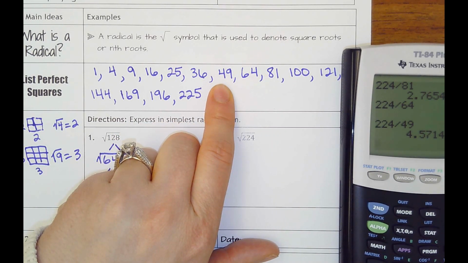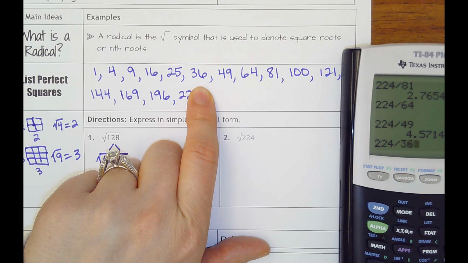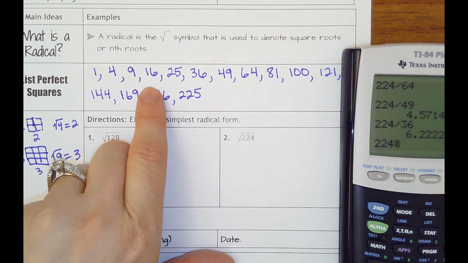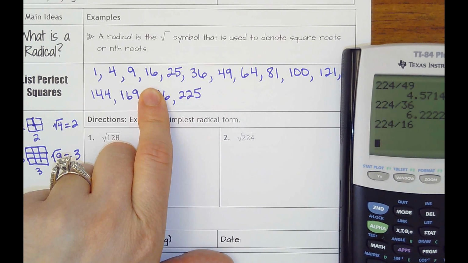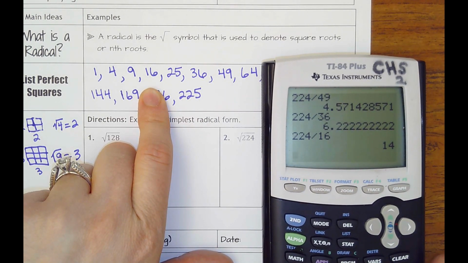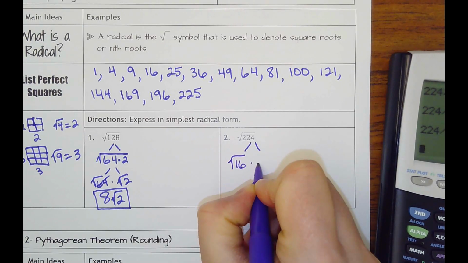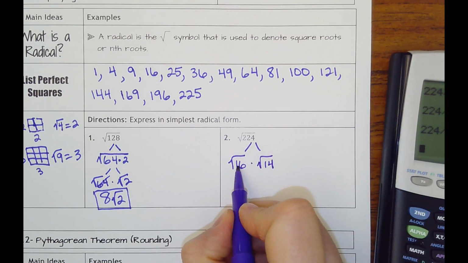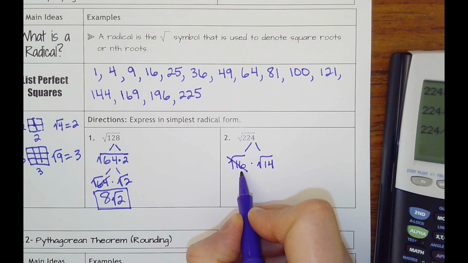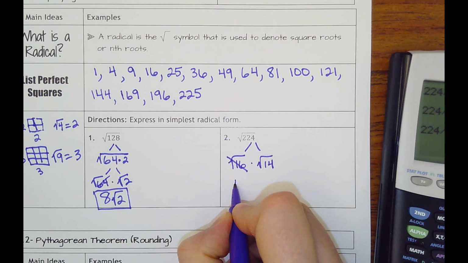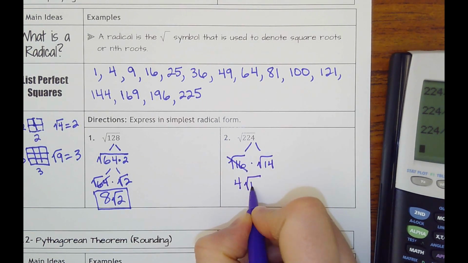Probably not. 36? No. 25? No. 16, yes. 16 times 14. So I'll have a square root of 16 times a square root of 14. This is the perfect square. 4 times itself makes 16, so this is 4 square roots of 14.